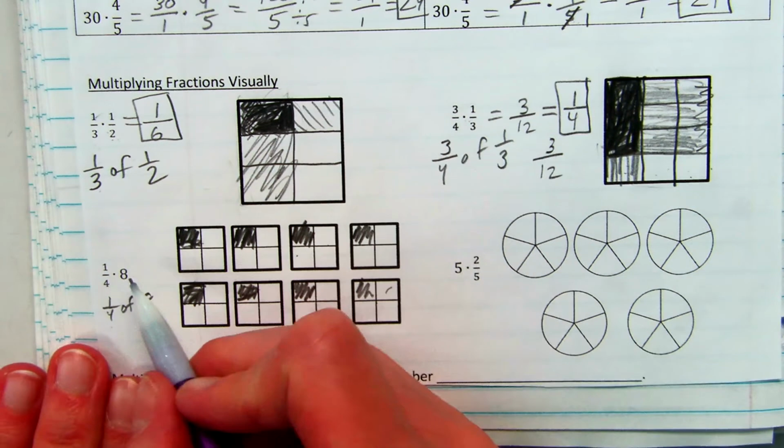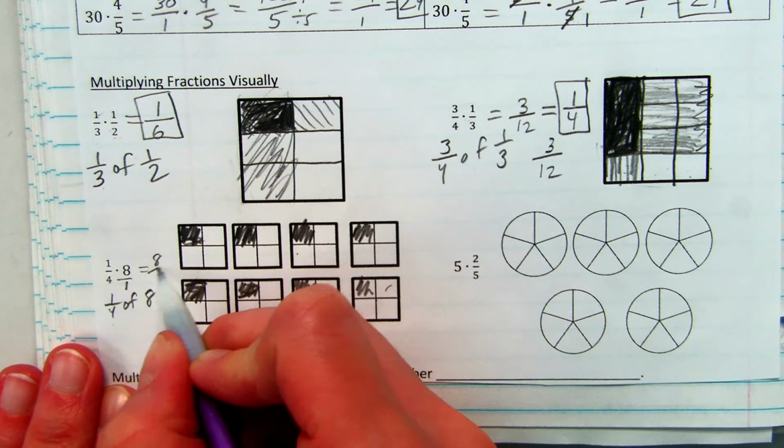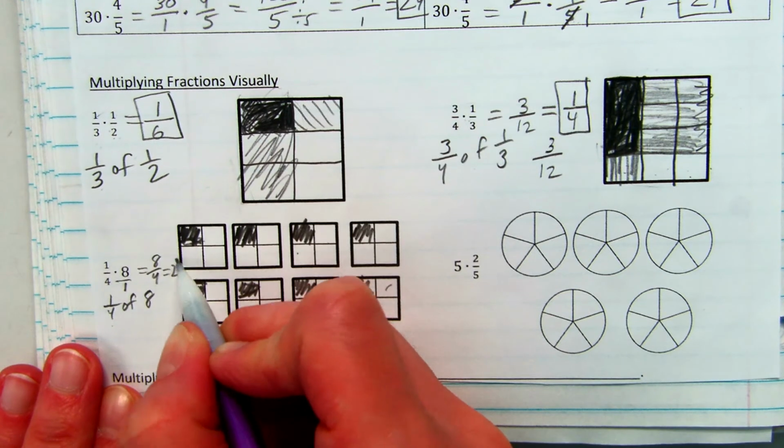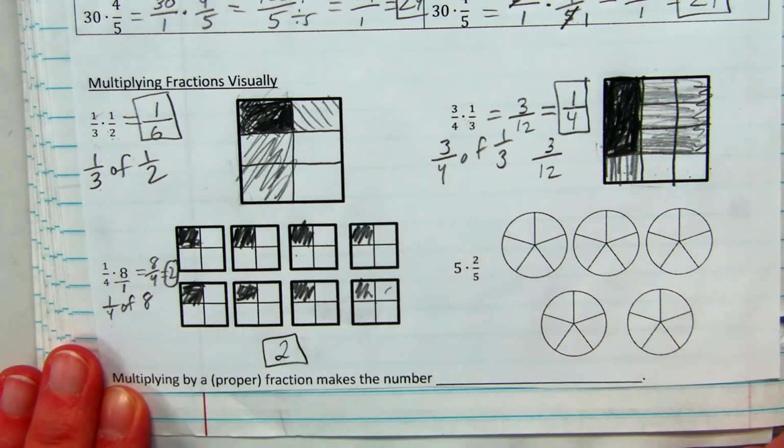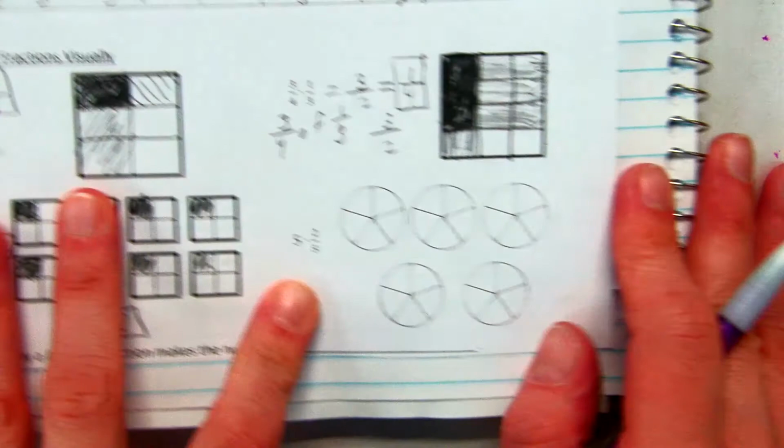And then if I were to do this by hand and make this 8/1, I would have 8/4, which also reduces to 2. I'm kind of running out of room there. But I just want you to visualize, we're taking a fraction of a number. When we take a fraction of a number, it's like dividing. It makes it smaller. I'm going to keep saying it until we eventually get it down.